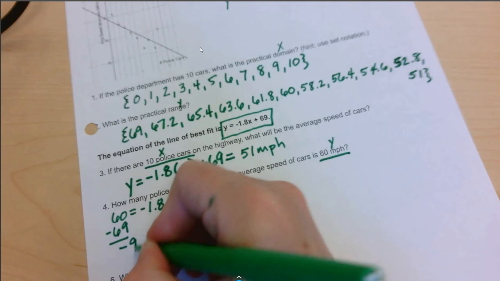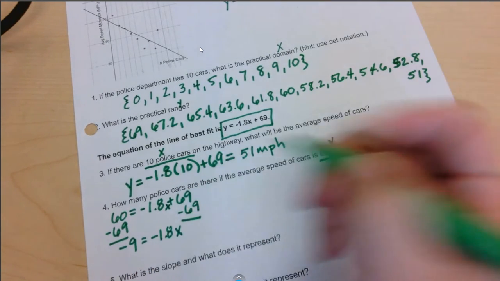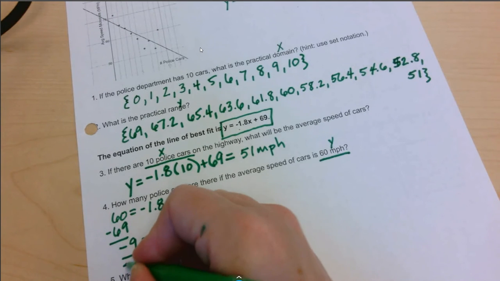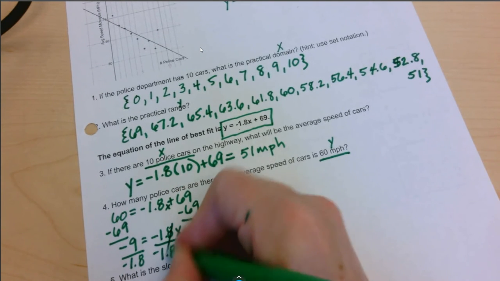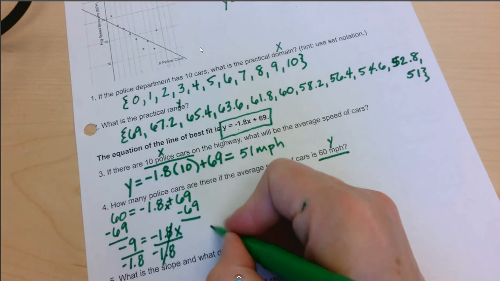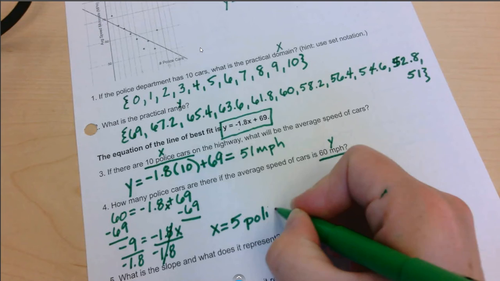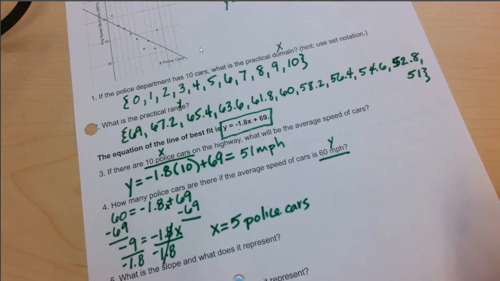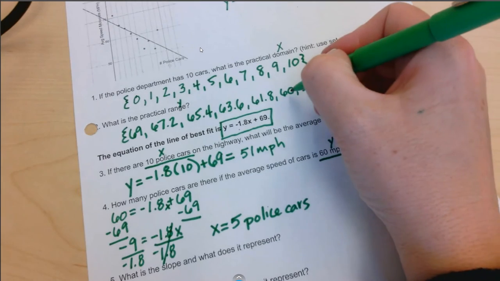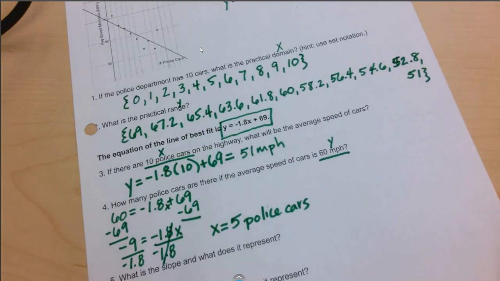I have negative 9 equals negative 1.8x, and divide by negative 1.8. And we get x equals 5 police cars. All right, and that actually matches what we did before, because when we had 60 miles per hour, that was what we got from 5 police cars.